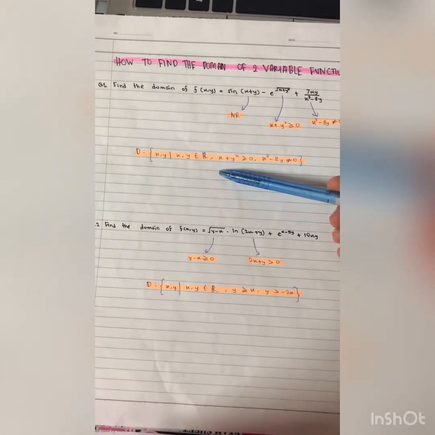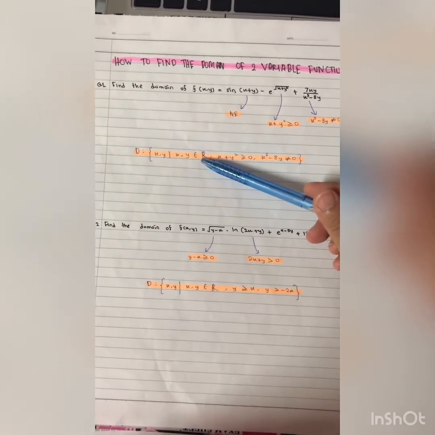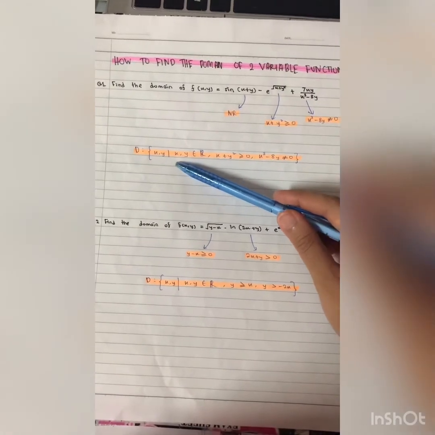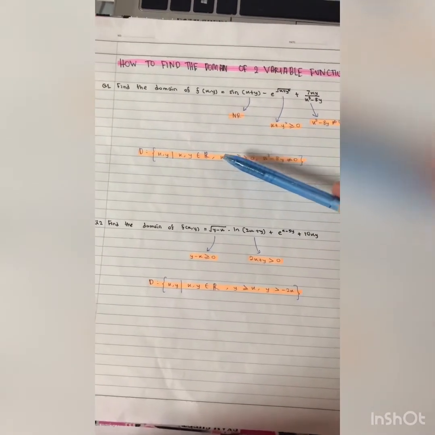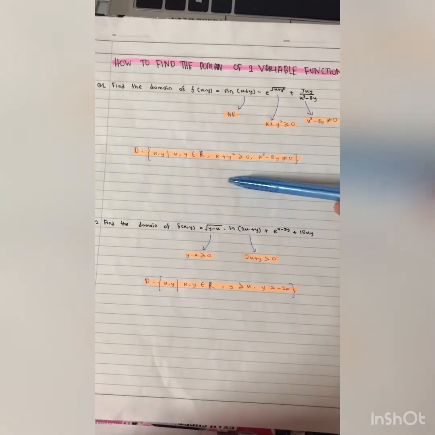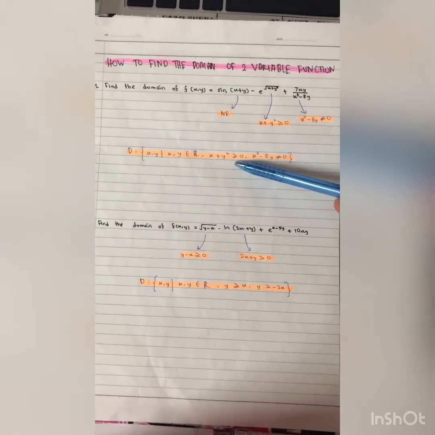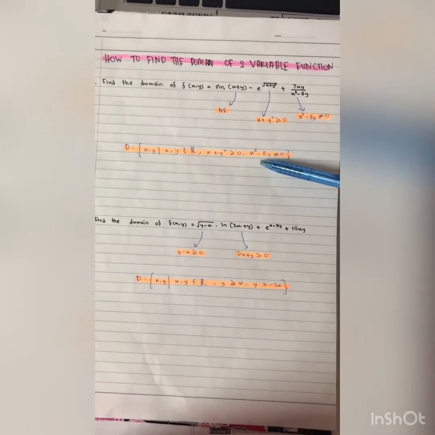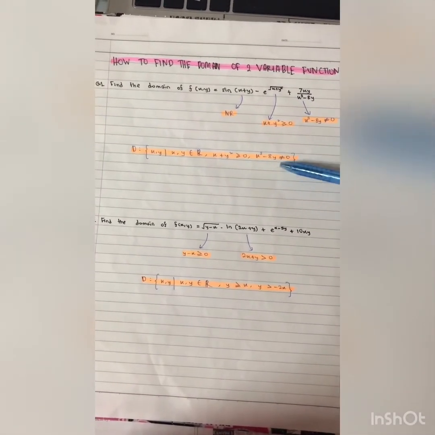The domain includes the set of all x and y, and we write that as (x,y) such that x and y are members of only real numbers, and then our restriction: (x plus y) to the power of 2 must be greater than or equal to 0, and x to the power of 3 minus 8y cannot equal 0.